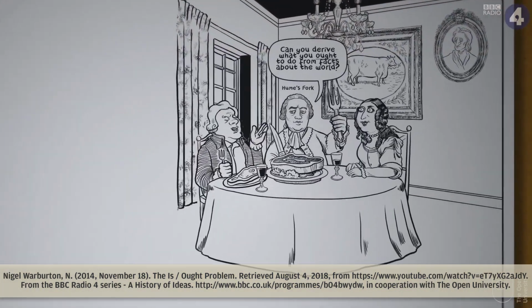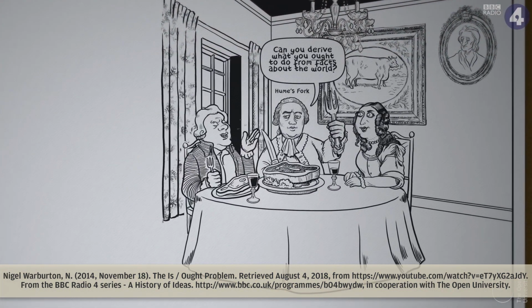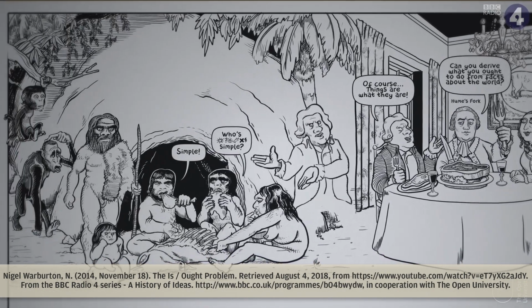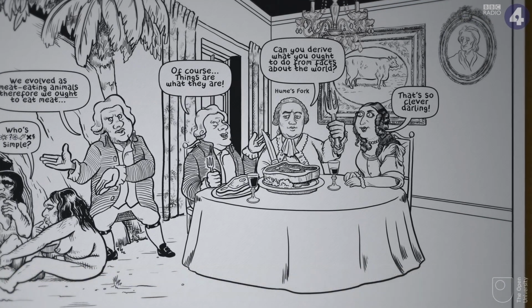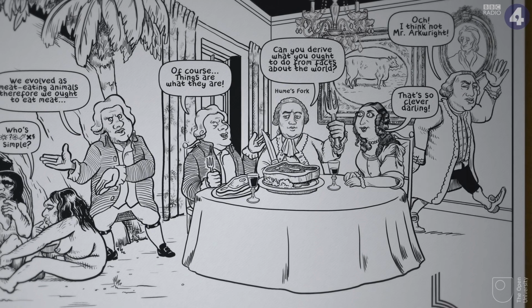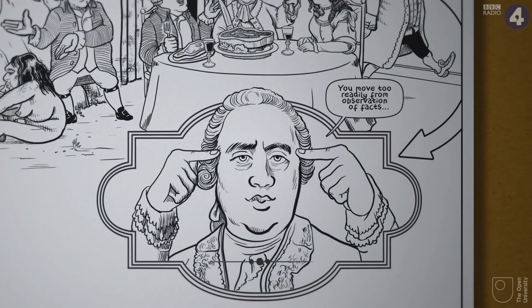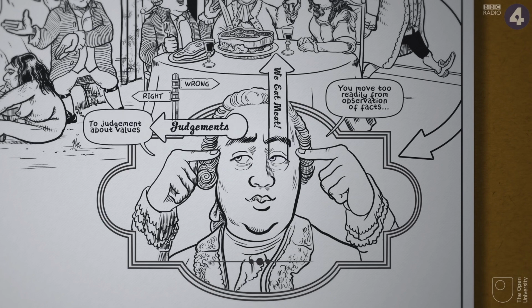Can you derive what you ought to do from facts about the world? This is a style of argument many people use. They take how things are and use that to draw conclusions about how things should be. For example, we evolved as meat-eating animals. Therefore, we ought to eat meat. Is this a reasonable way of arguing? David Hume thought not. In his view, people move too readily from observations of facts to judgments about values. There's a gap in their reasoning.